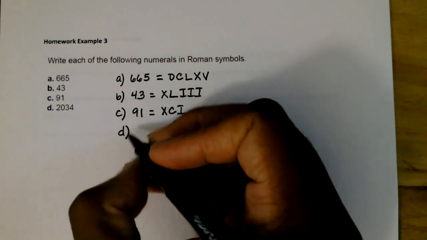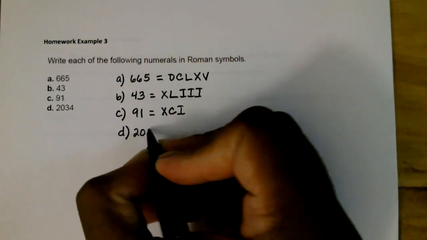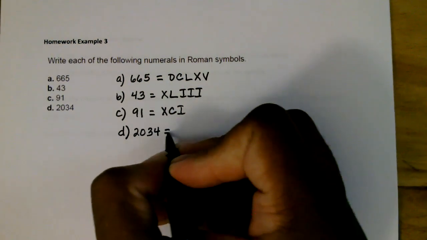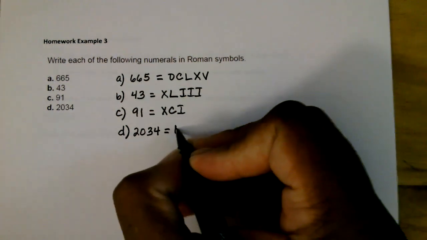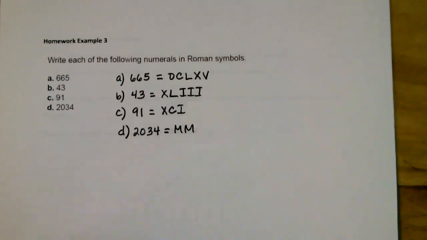And then for part D, 2034. Now, in this case here, the Roman numeral for 1,000 is M. So that means I'm going to use 2 M's for 2,000.